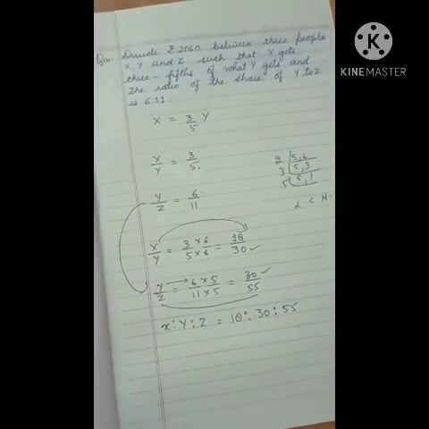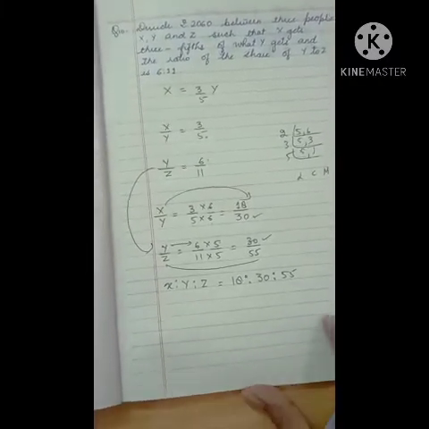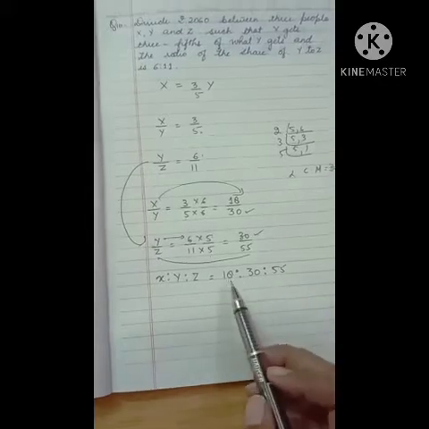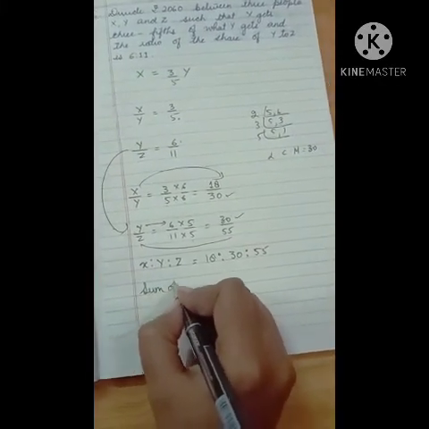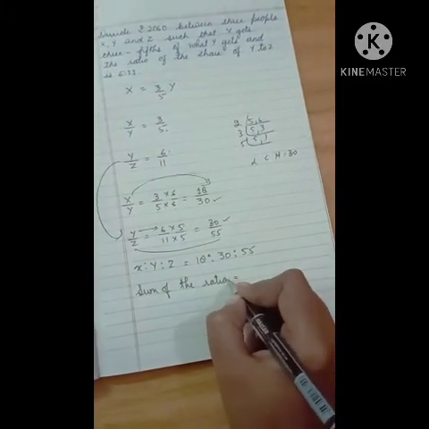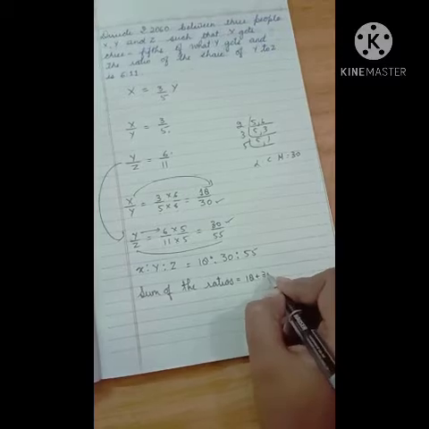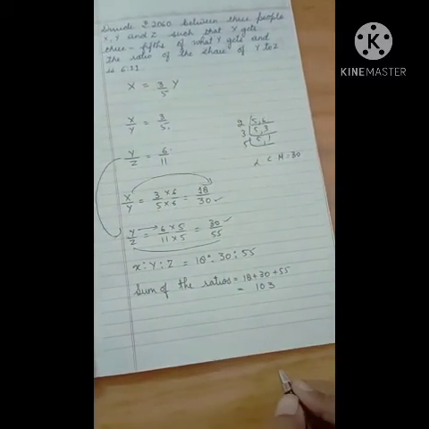Now we have to find out the shares. X share, y share and z share. So first what we do here, we add the ratios. Sum of the ratio is equal to 18 plus 30 plus 55. Here we get 103. Okay.